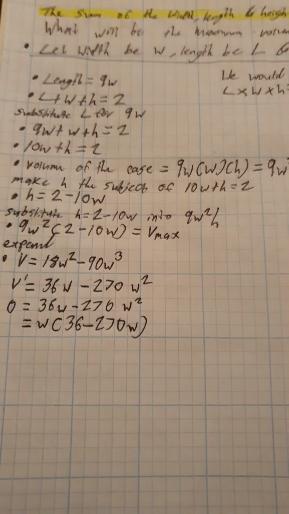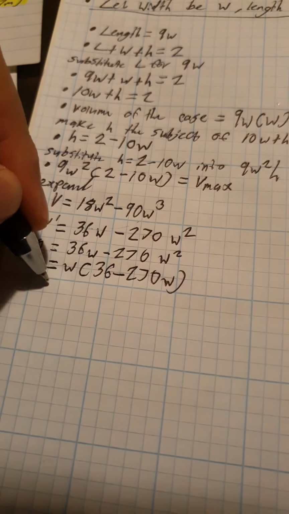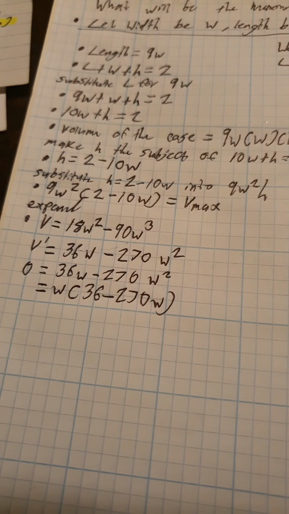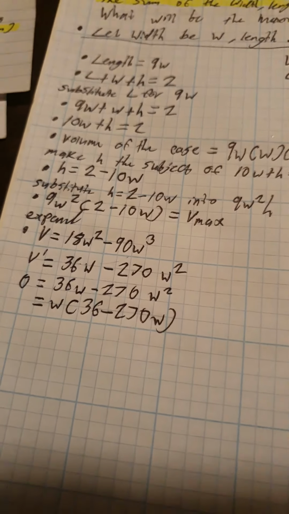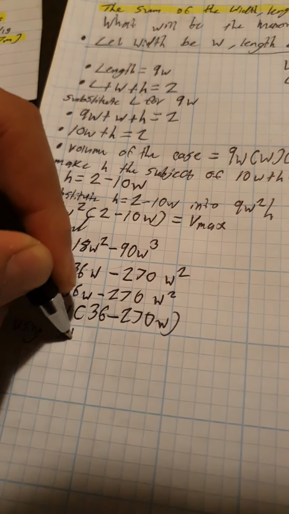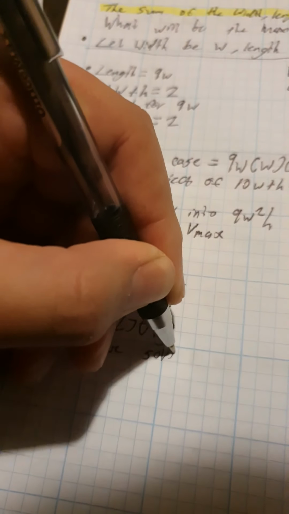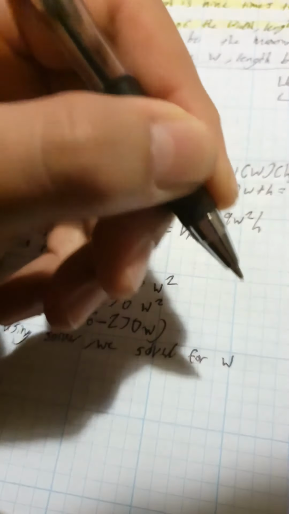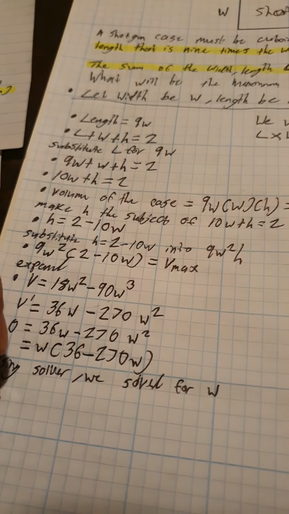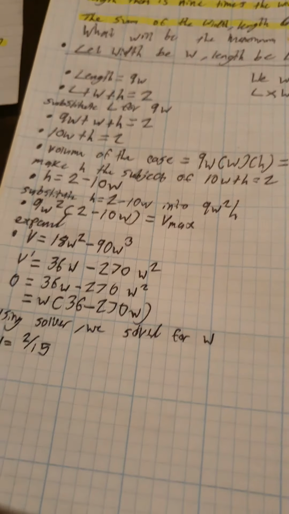So we've just solved for W, which is the width. So using the solver, we solved for W, which now equals 2/15.